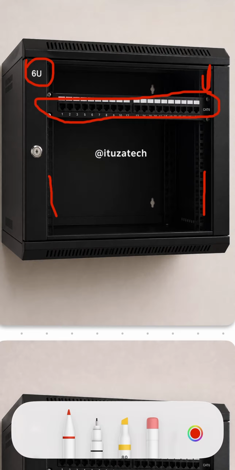We're just going to be quick because this video is just for people who are beginning in the network area. If you know more than me, it's fine, you can skip, but I want to teach people who don't know anything about this. So the device you see I've circled here is called a patch panel, right? What is the role of the patch panel in the networking space?